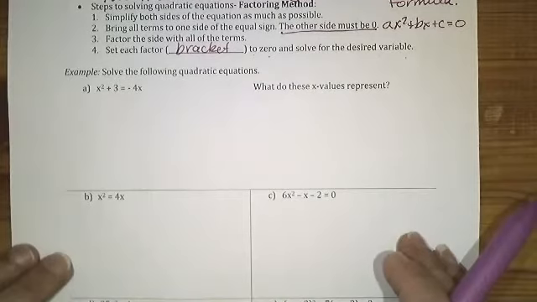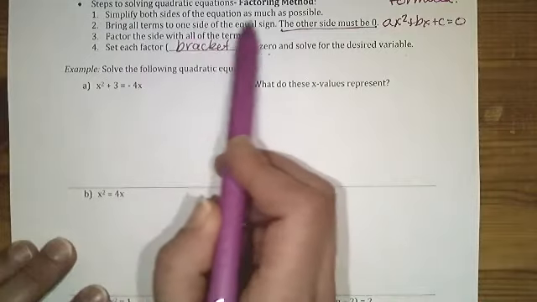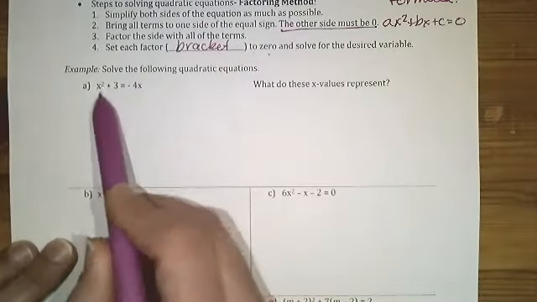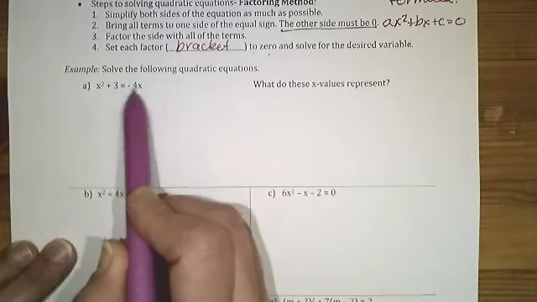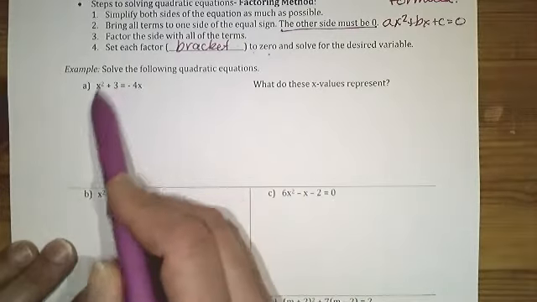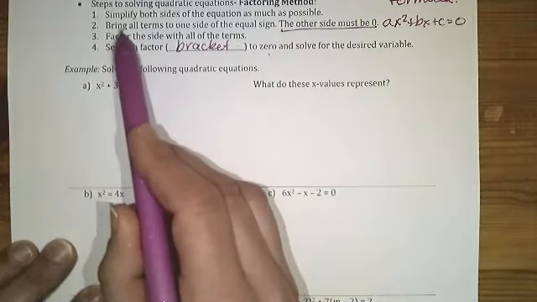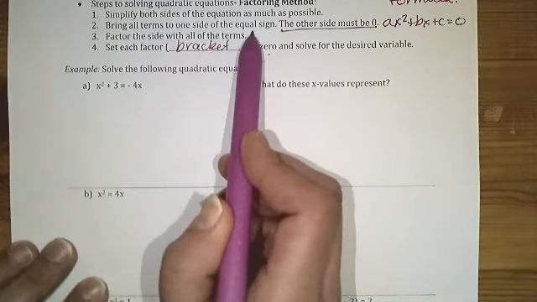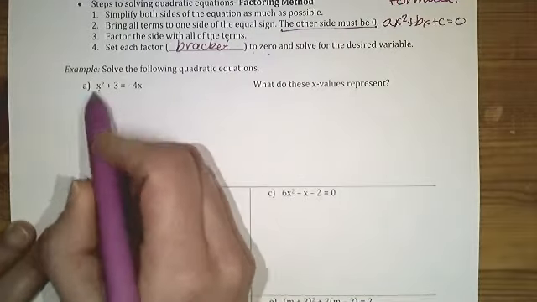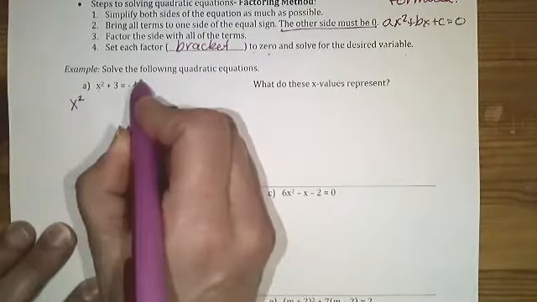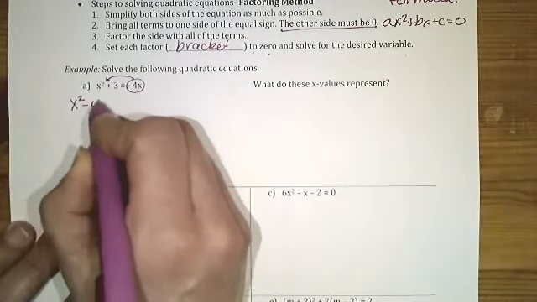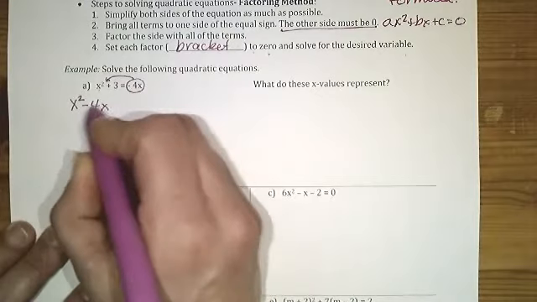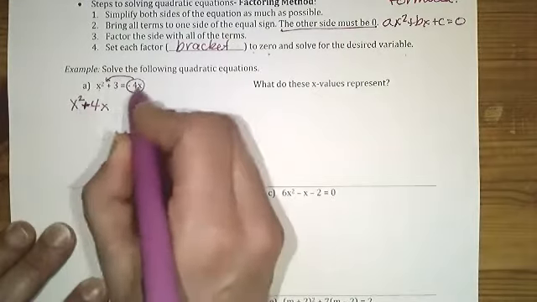So let's follow these steps and do our first question. Number 1, simplify both sides of the equation as much as possible. So I look at both sides. There's two terms here. They're not like terms, so I cannot simplify. And there's only one term here. So there's nothing I can simplify for this one. Bring all the terms to one side of the equal sign. So I have my x squared term here. I need to bring this term to the other side, and because it's the x term, it will go in between the constant and the x squared term. Don't forget, you're changing the sign when you bring it over.